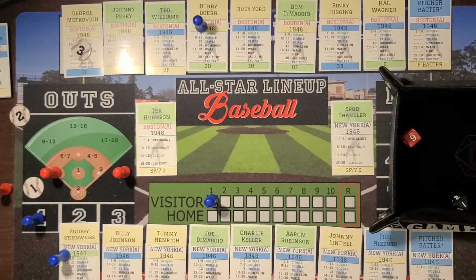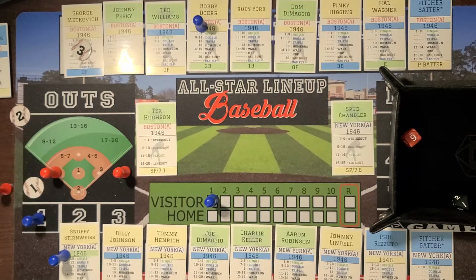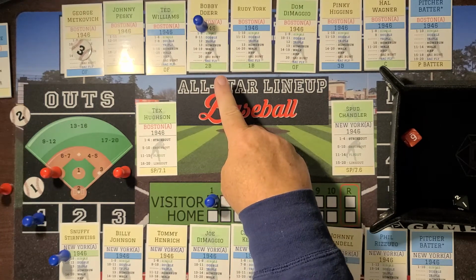Keller's our left fielder, and he's a yellow rated fielder. Door's a yellow rated runner. Our catcher is Robinson. He's +1. Defense is +1. All right, so that means that we have to take 1 away from Door's chances of making it home on a tag up.